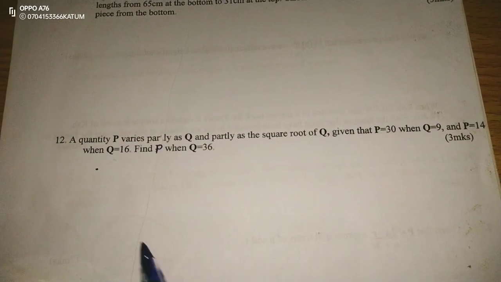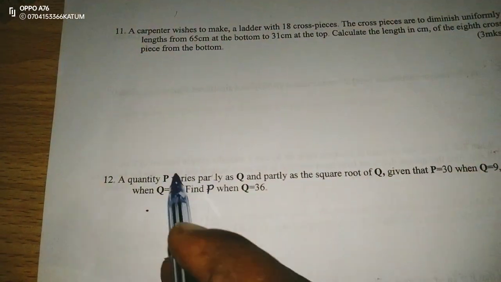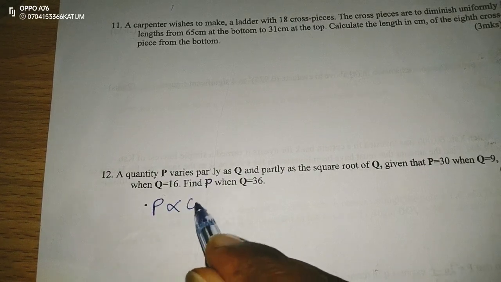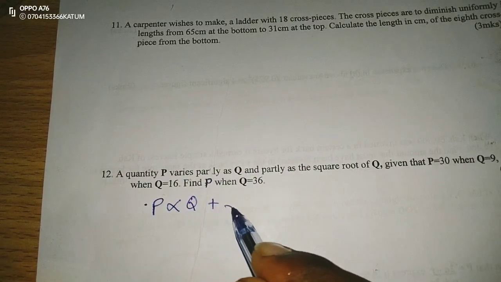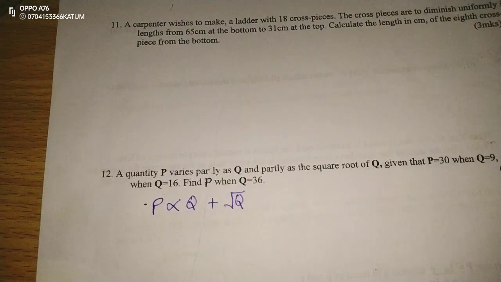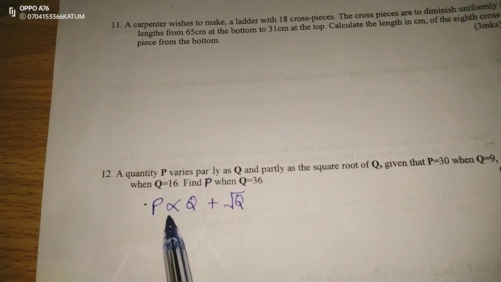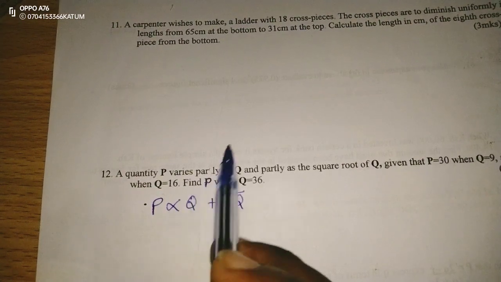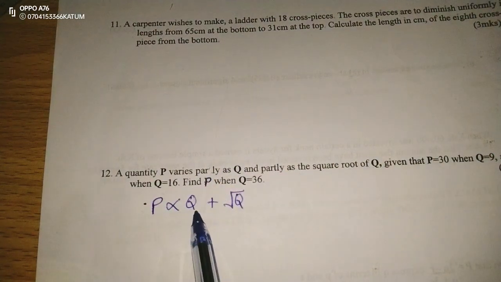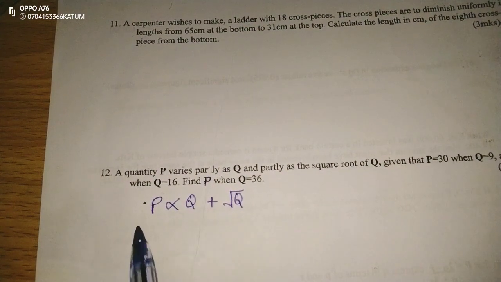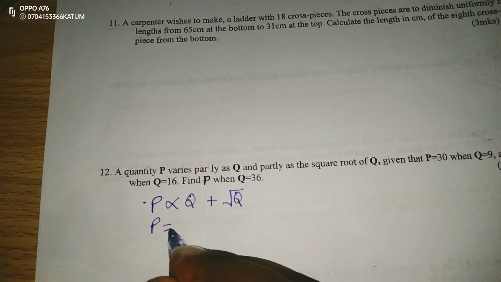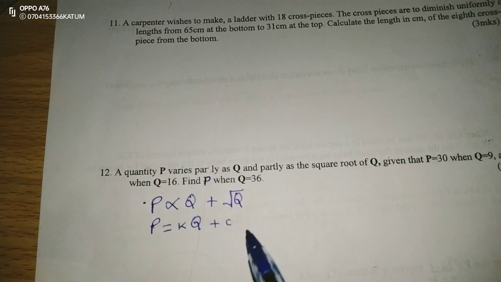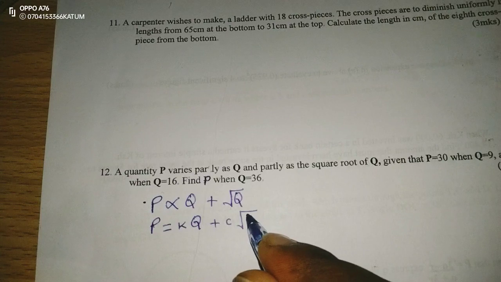To begin with, we're going to have the raw expression of this statement, P varying partly as Q and partly as the square root of Q. That is the first statement. So we can now replace the sign of proportionality with an equal sign and constants. When you hear the word partly, then you should know that we should have two parts of this original expression. So P is going to be, let's say, a constant like K times Q plus a different constant, let's say C, the square root of Q.